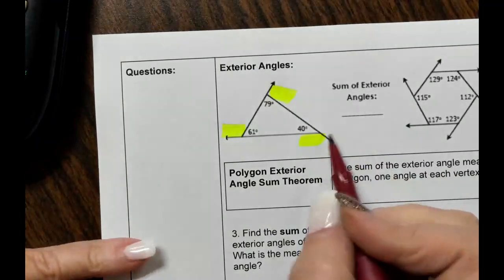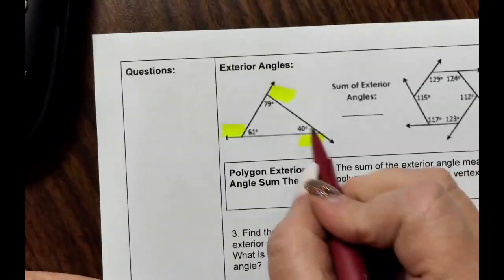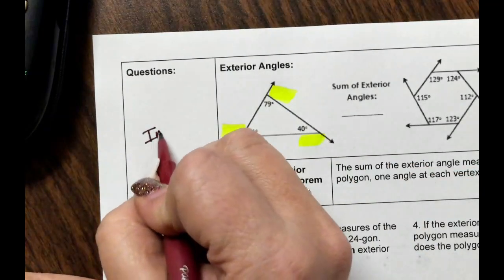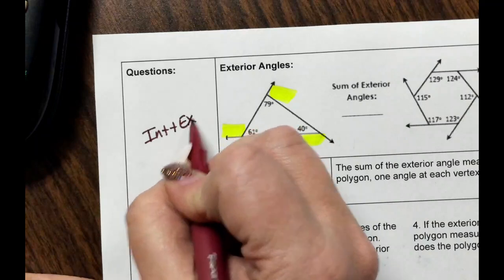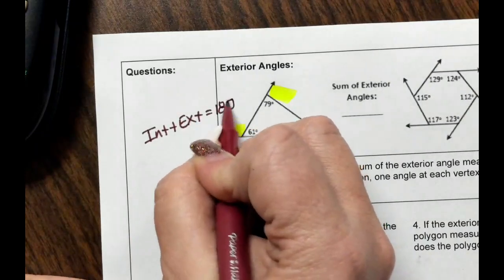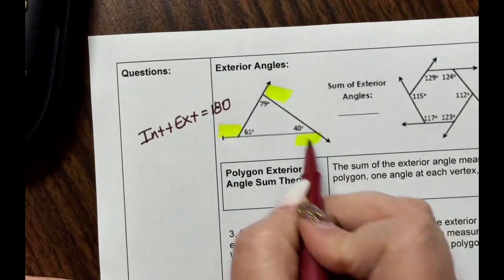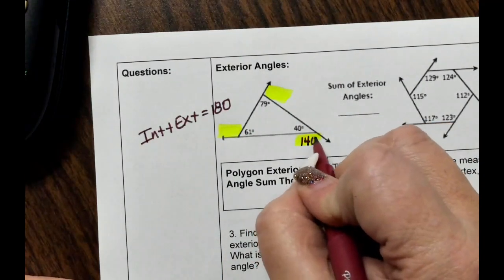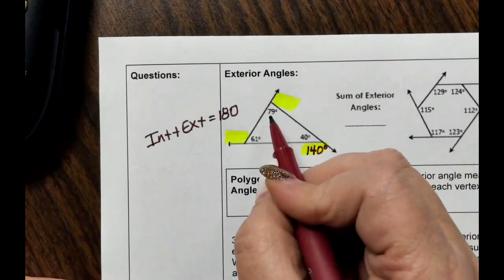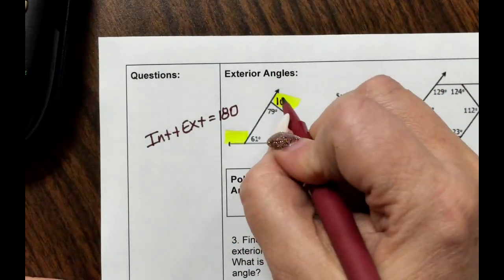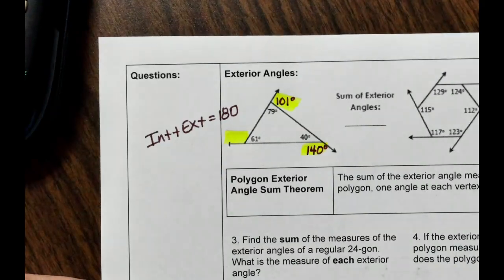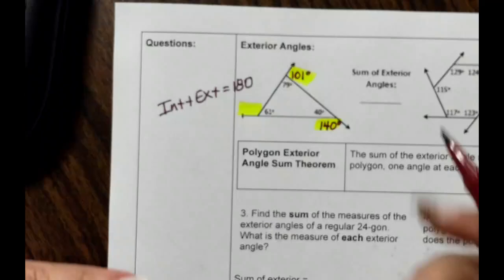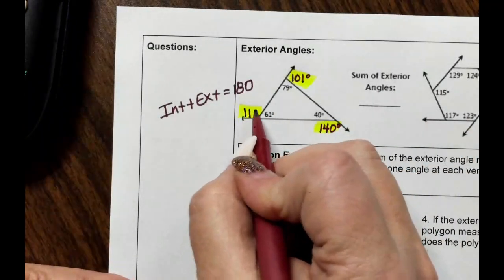So we have one angle, okay, one. Now notice the interior and the exterior equal 180. Interior plus exterior equals 180. They form a linear pair. Interior and exterior form a linear pair. So if that's 40, then this exterior angle is 140. If that is 79, then this exterior angle is 101. If this is 61, then this exterior angle is 119.